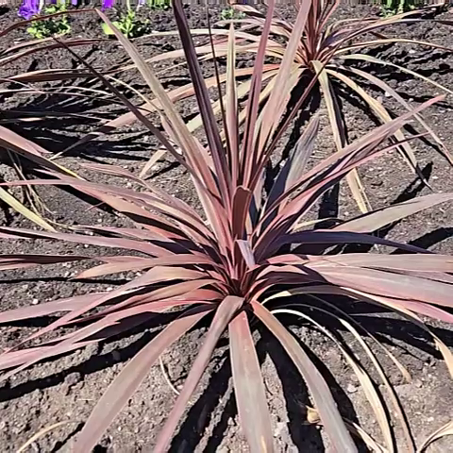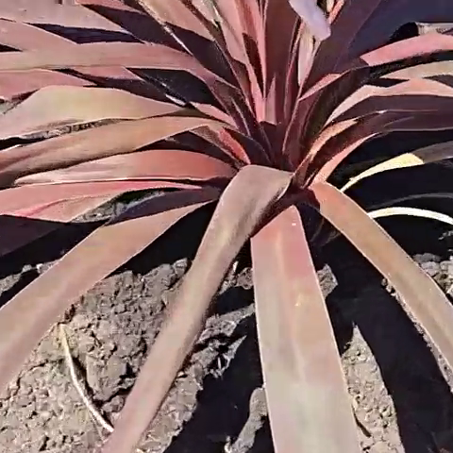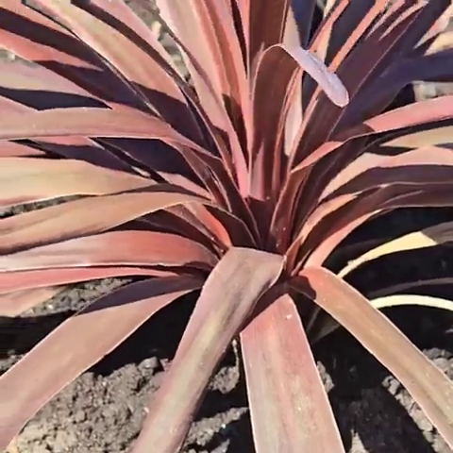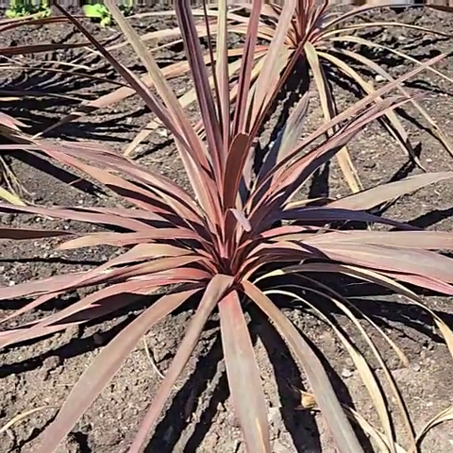So second question, is it a monocot or a dicot, a blade-leaf plant or a broadleaf plant? If we look at the leaves up close, we can see that the leaves have parallel veins. That tells us that it's a monocot. It's not flowering right now, but if it was, we'd probably see flowers in multiples of 3.